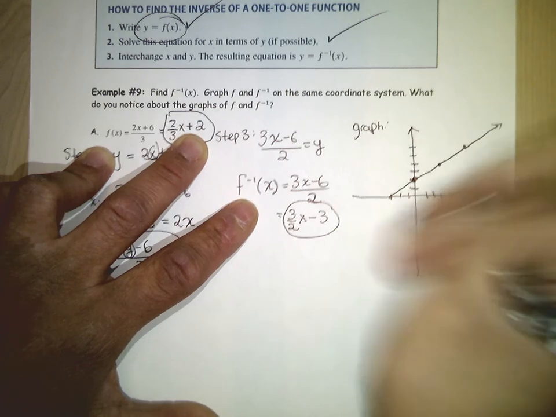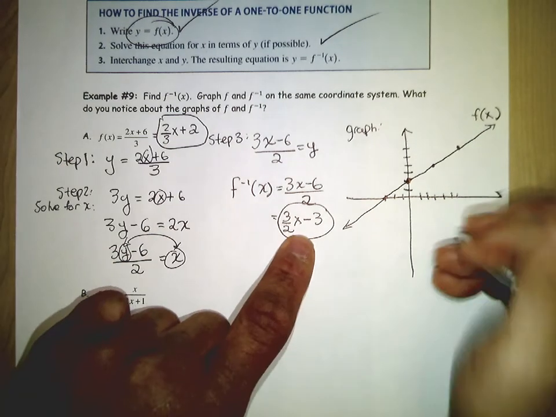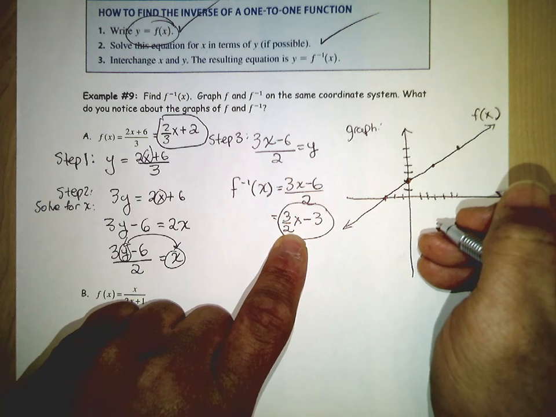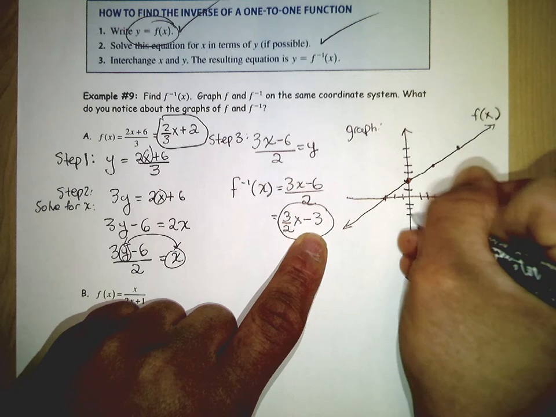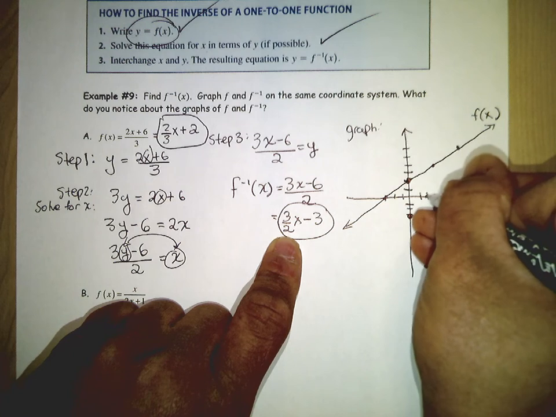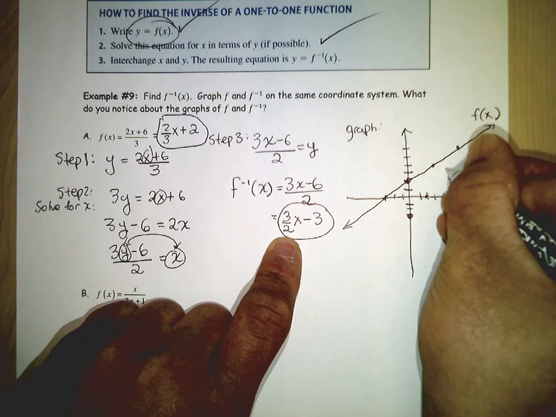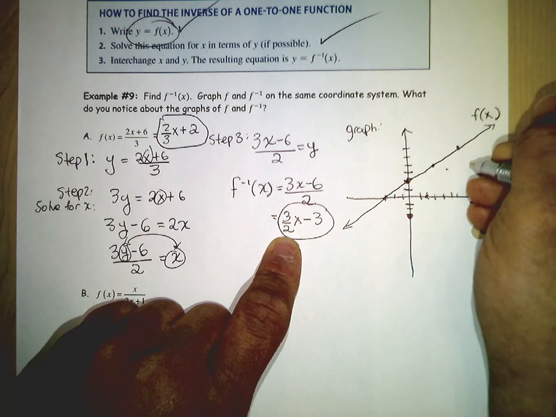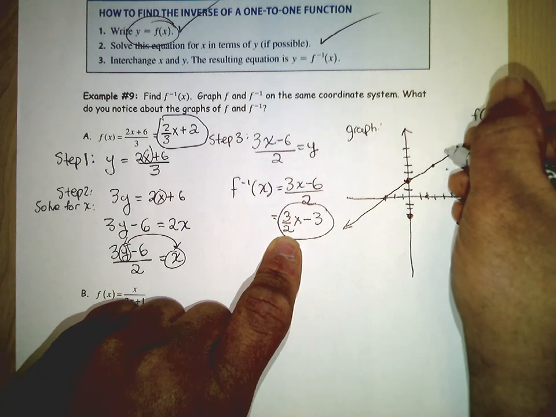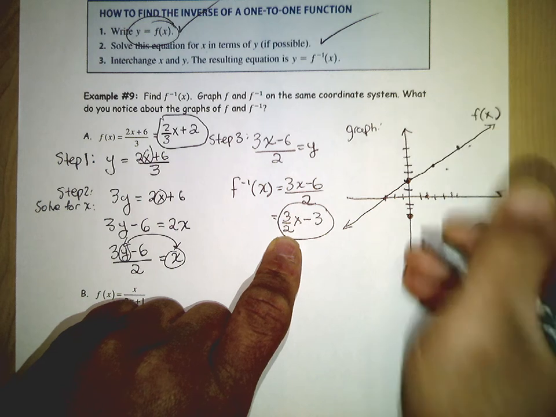So now there is f of x. All right, now for f inverse of x, I notice it has a slope of 3/2 and a y-intercept of negative 3. So here's negative 3, and a slope of 3/2 means up 3, right 2, up 3, right 2, up 3, right 2. All right, so here we go.